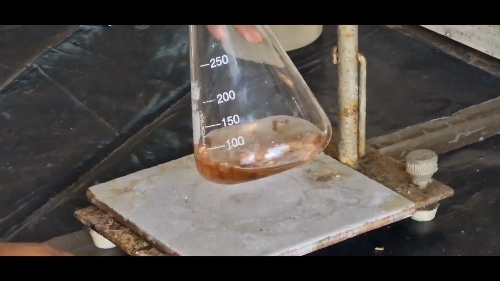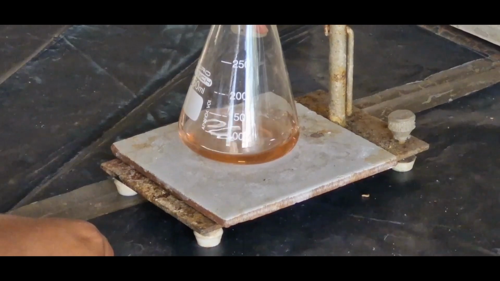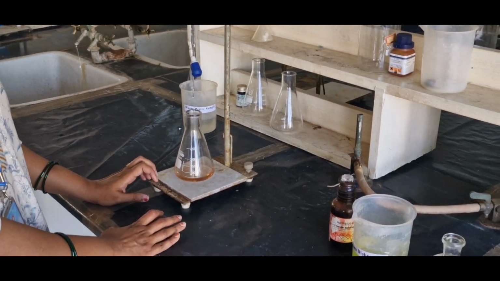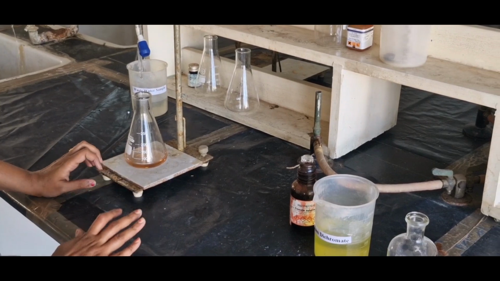So there is a color change to red. Note down this reading and repeat the same procedure 2 more times to get the concordant readings for the blank titration.